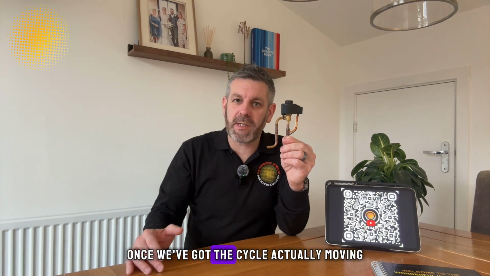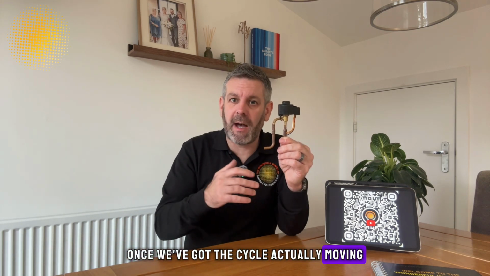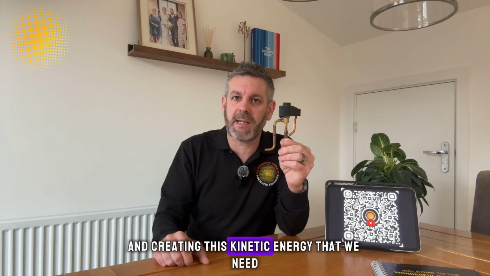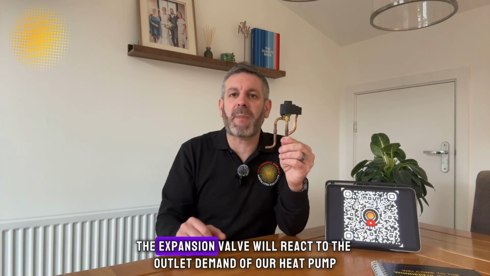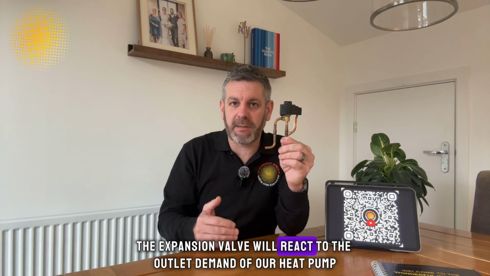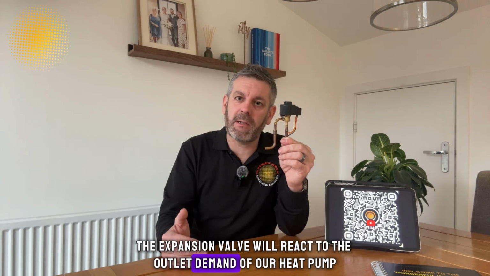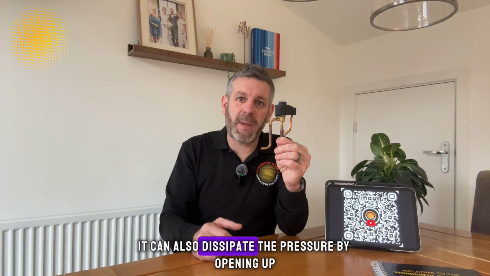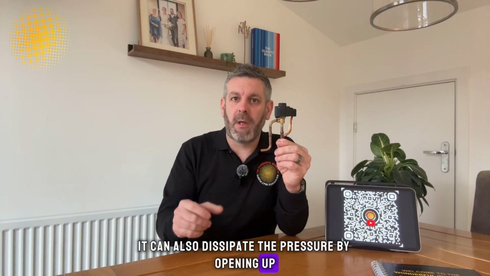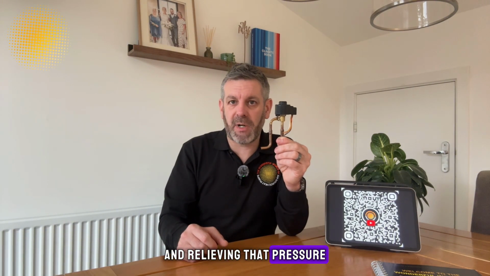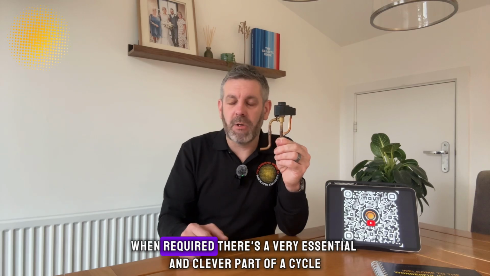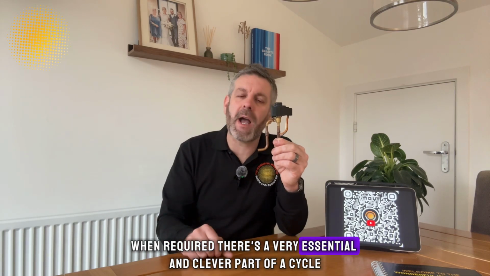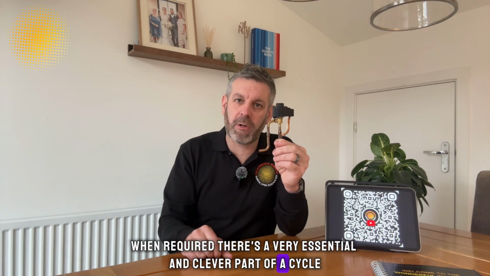Once we've got the cycle actually moving and creating this kinetic energy that we need, the expansion valve will react to the outlet demand of our heat pump and modulate that flow. It can also dissipate the pressure by opening up and relieving that pressure when required. So it's a very essential and clever part of our cycle.